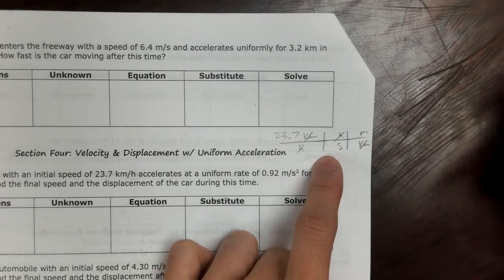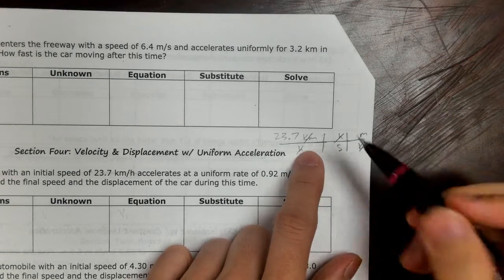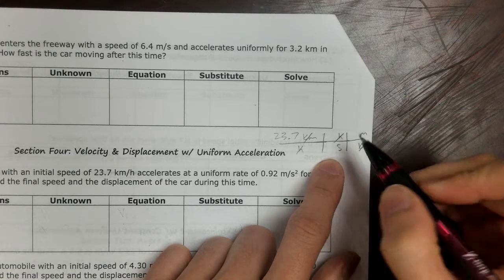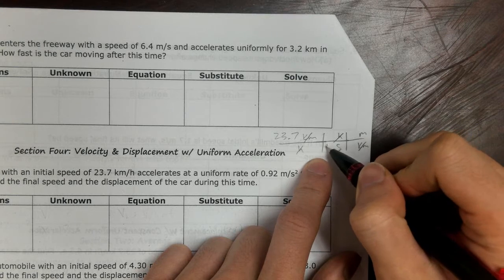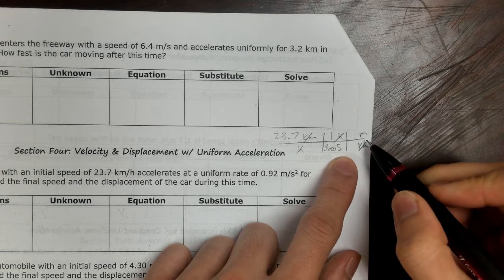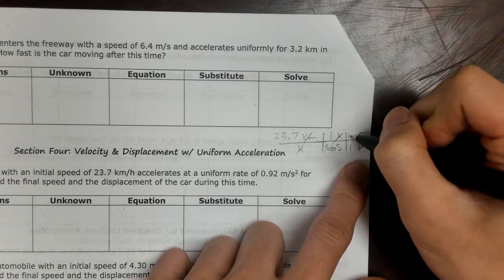Okay, let's walk through this. Since we're still having trouble with this, I should walk you through it again. How many seconds in an hour? 3,600? Yeah. And then 1 kilometer, how many meters? 1,000?